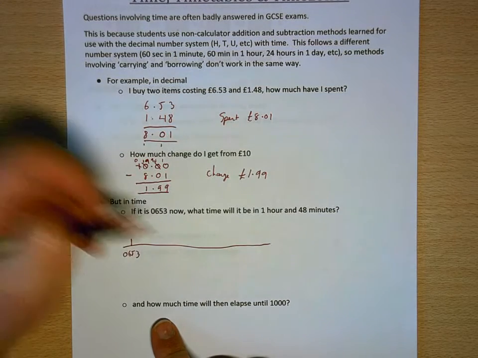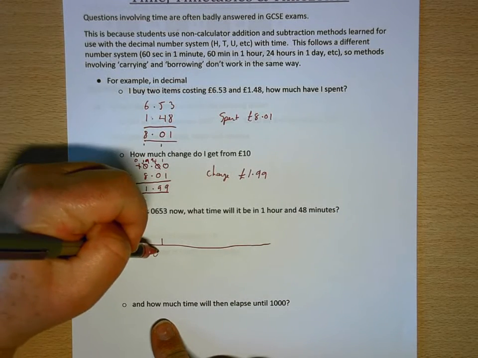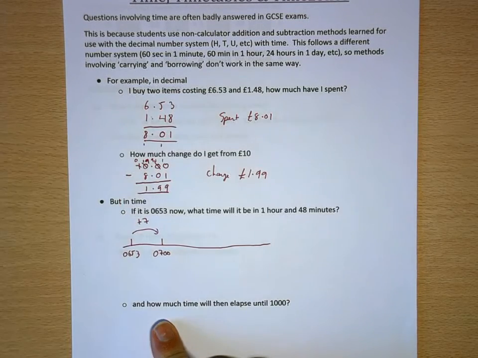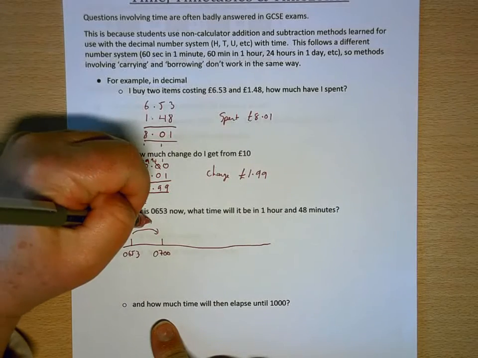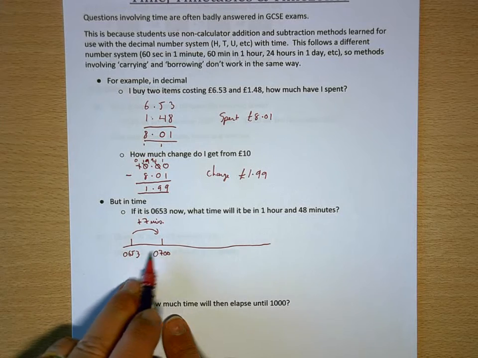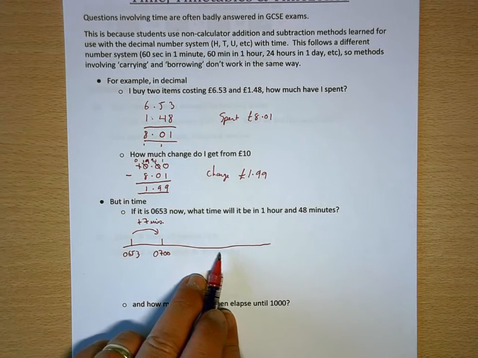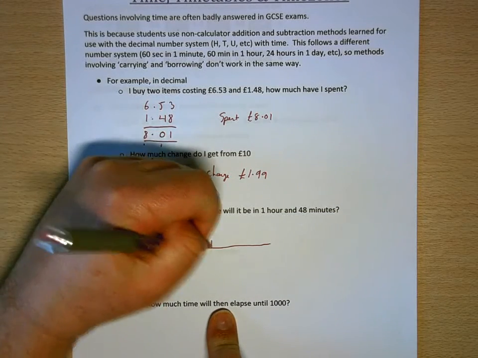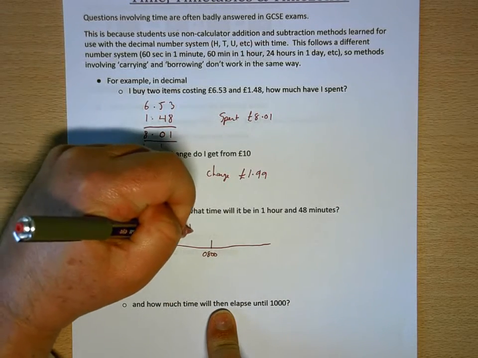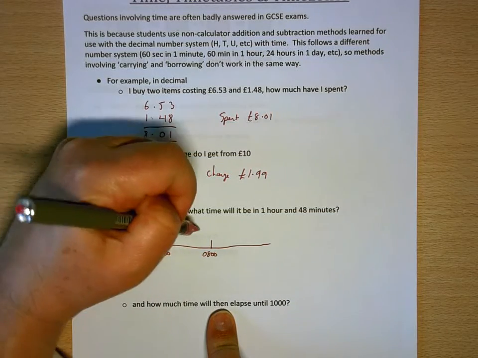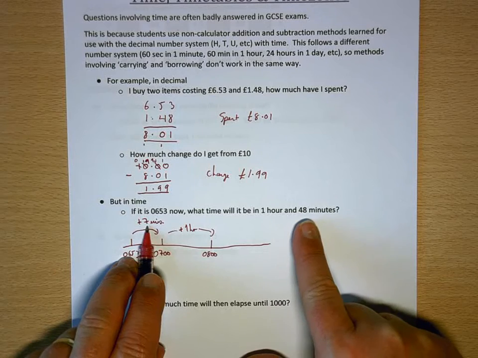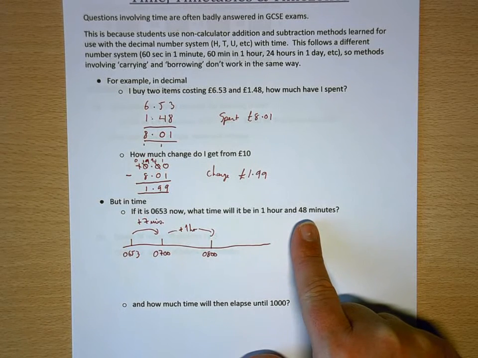work to the next hour. So the next full hour would be 7 o'clock, and to get there is going to take you 7 minutes. Then you're going to go from 7 to 8, which is going to take you another hour. And you've still got another 41 minutes to go, because you've taken 7 of those minutes to get you from 6:53 to 7 o'clock.